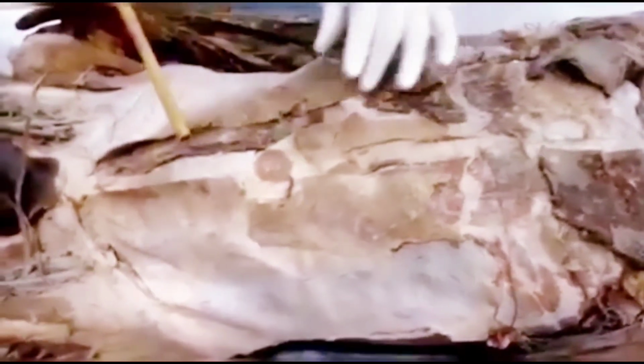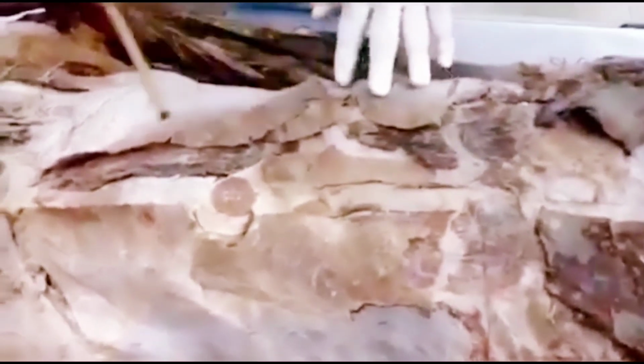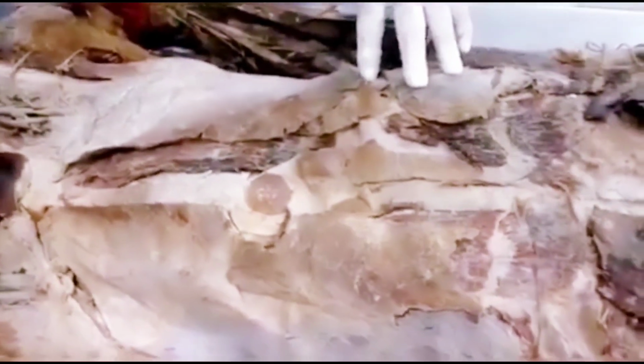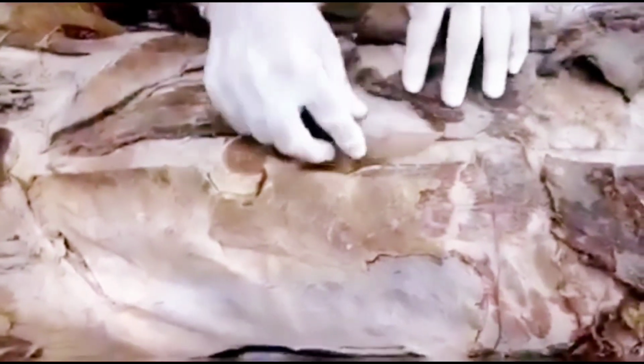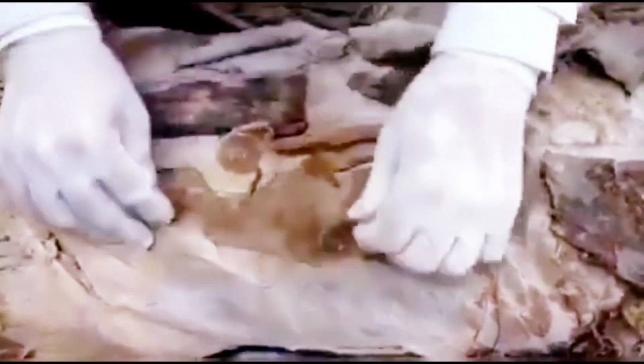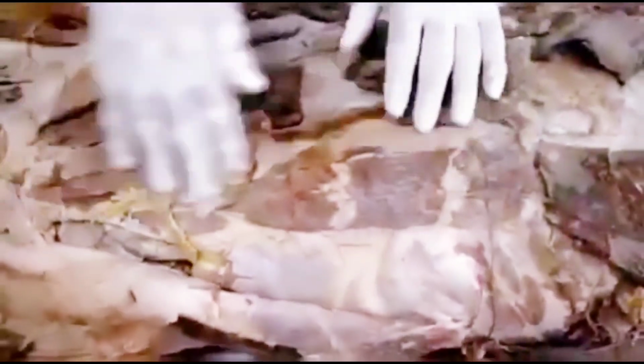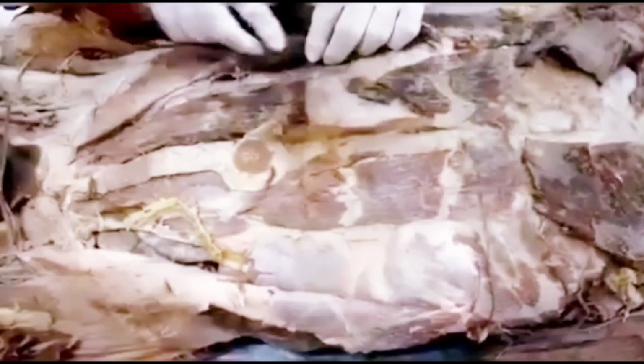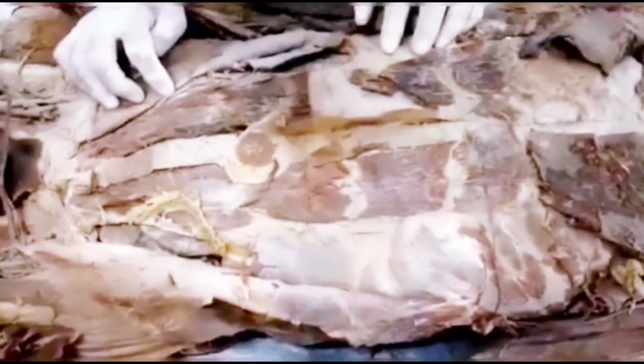Now the rectus sheath. How is the rectus sheath formed, what is the rectus sheath, and what is its disposition? Rectus sheath means the covering of the rectus muscle. This is the rectus muscle, and this is also the rectus muscle on that side, and the covering of the rectus muscle is called the rectus sheath. How is the rectus sheath formed? The rectus sheath is formed by the aponeurosis of the external oblique, the aponeurosis of the internal oblique, and the aponeurosis of the transversus abdominis.